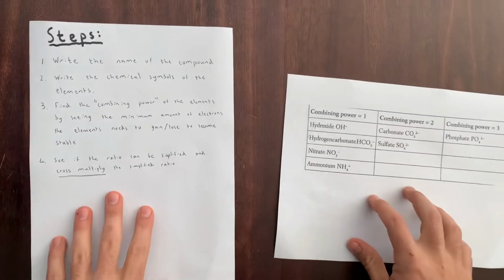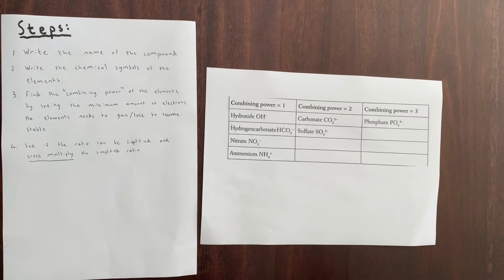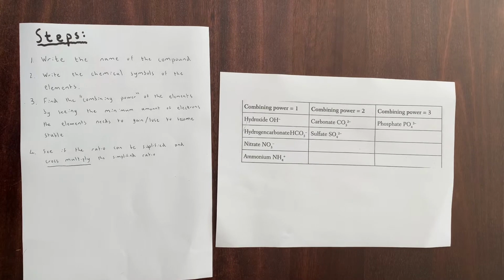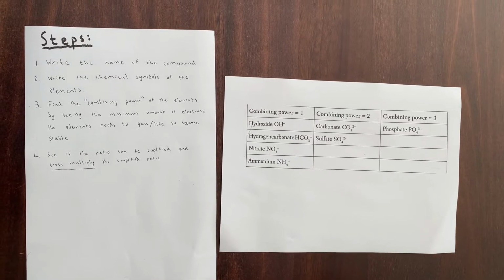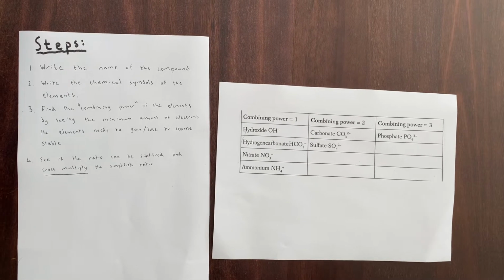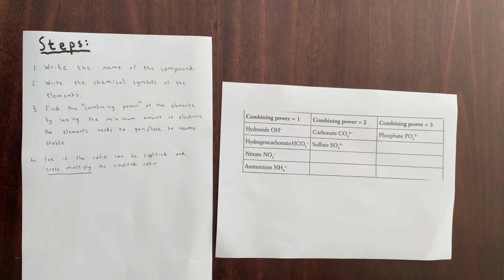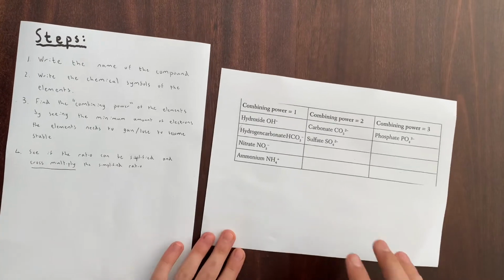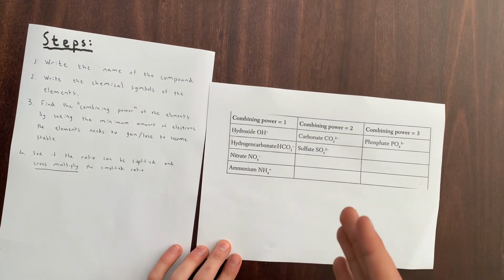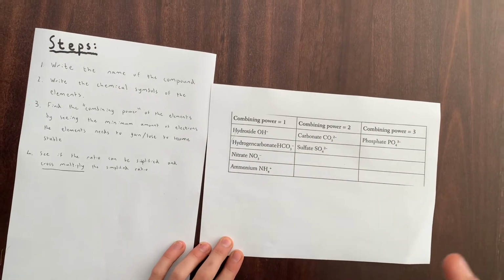Well, today we're going to be going through something different, something called radicals. And radicals are basically common arrangements of elements found in nature that play a role in our chemical formulas. So they're normally found all together, and they have a specific combining power. So the ones you need to learn are the ones on this table, and there's no way around this, guys. You actually have to learn all of these off by heart. You have to learn their name, their symbol, and their combining power.